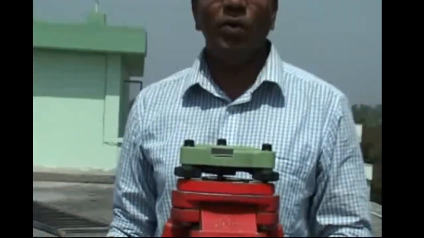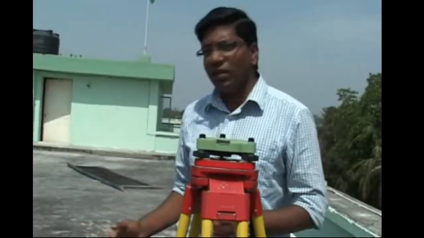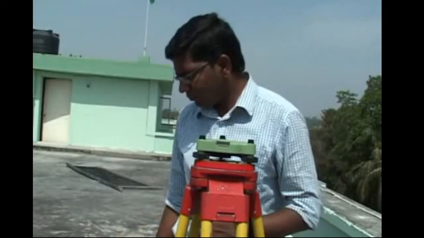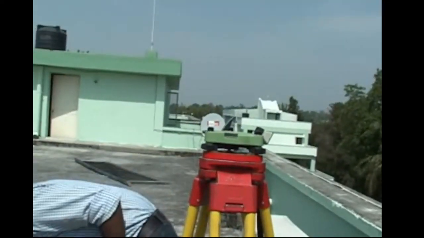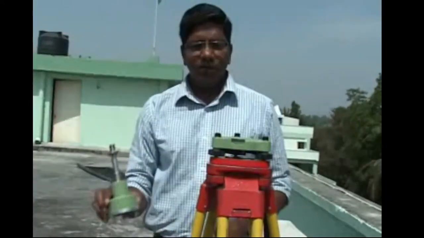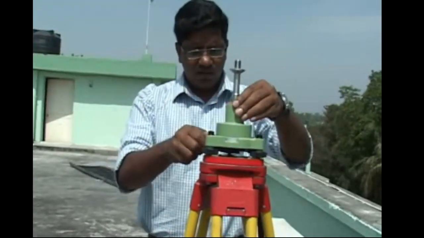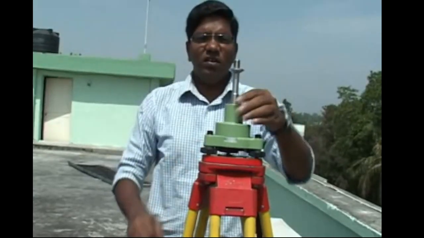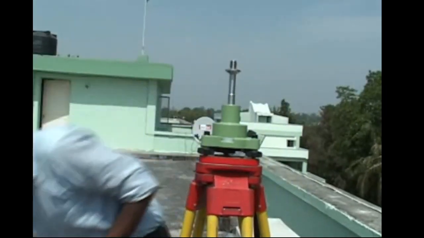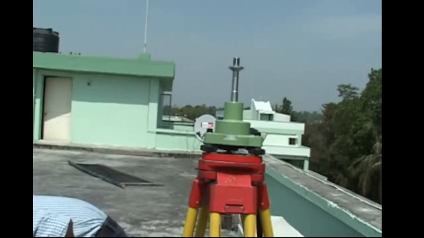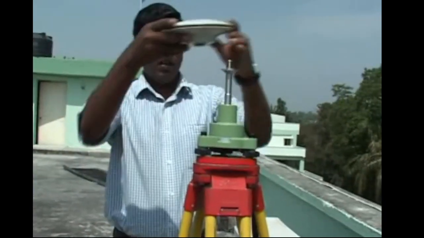After that we will be mounting the antenna over this tribrach. For that there is an accessory called the antenna mount. So this is the antenna mount. Right. So this is the antenna.